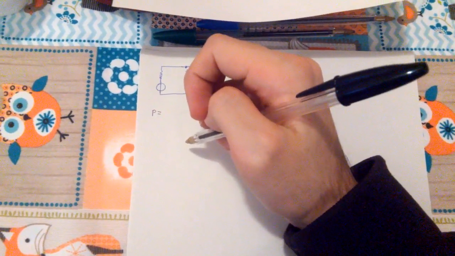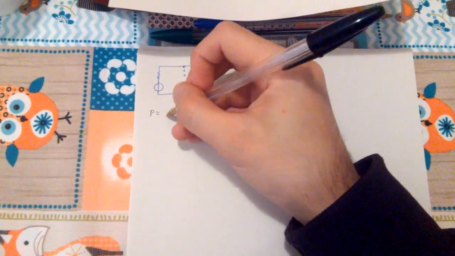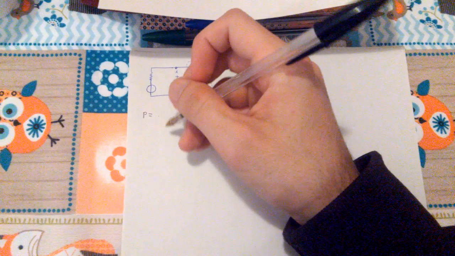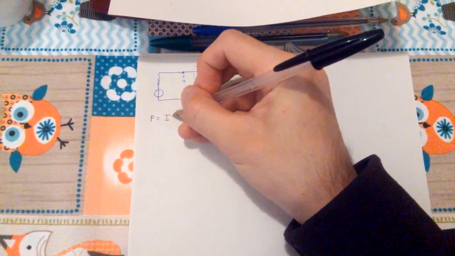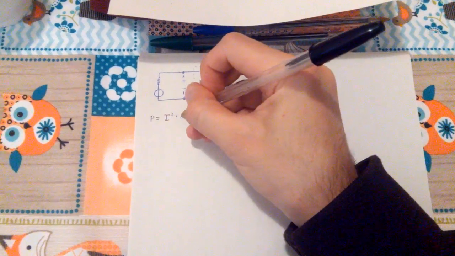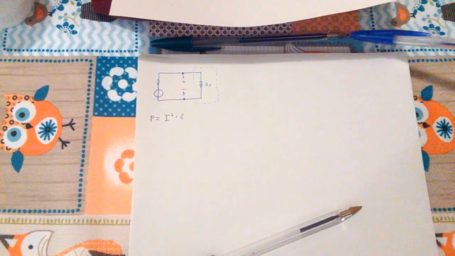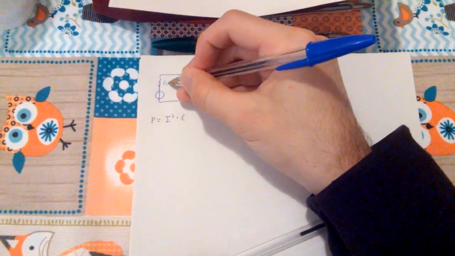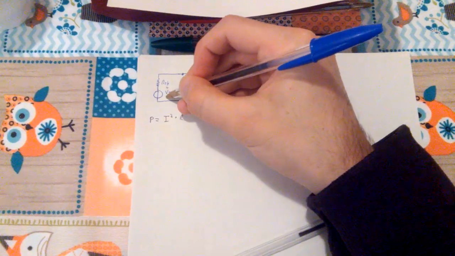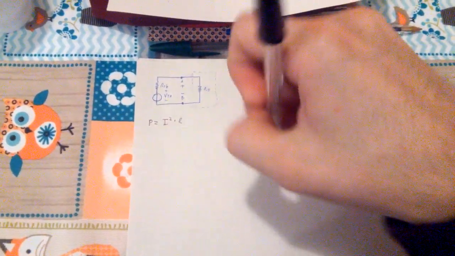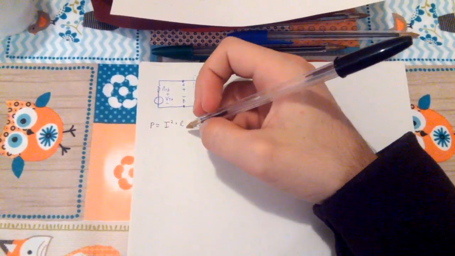If you remember Ohm's third law, the power is I squared times R. In this case, it's going to be I squared times R5. This is RTH, and this is VTH.